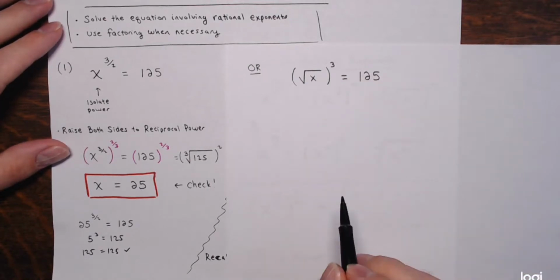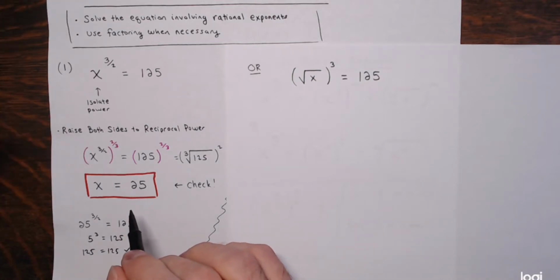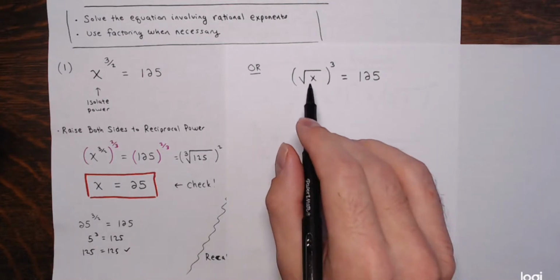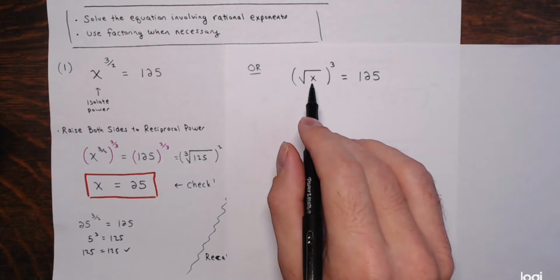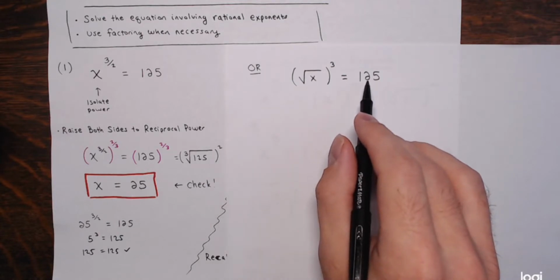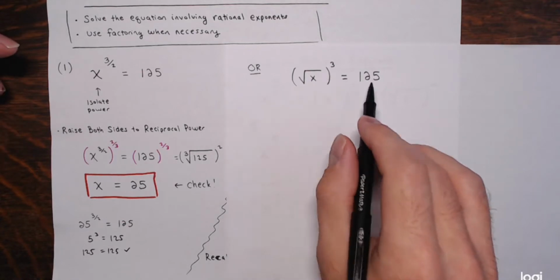And then if we're only looking for real number solutions, no imaginaries, remember every real number like 125 only has one real number that you can cube to get it.